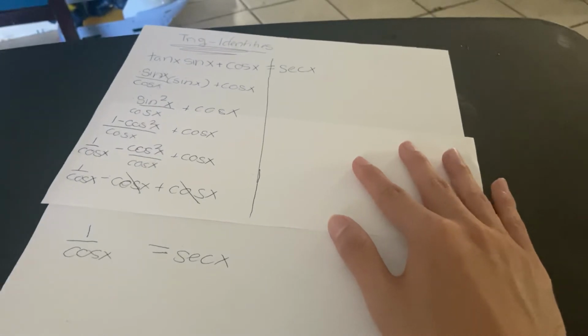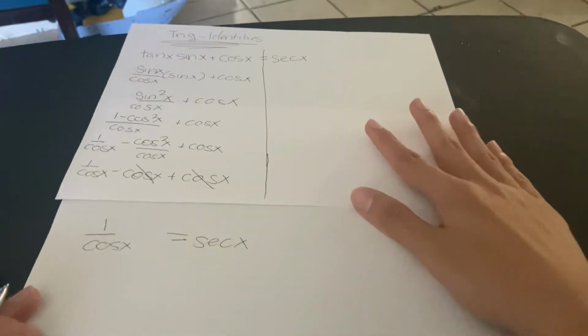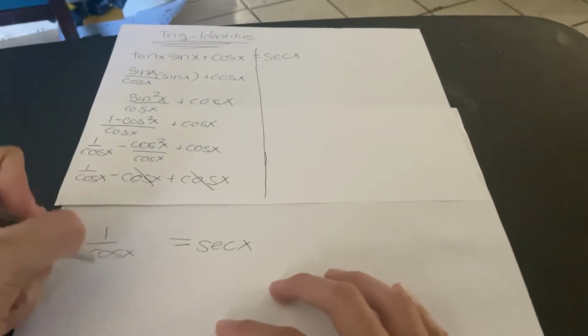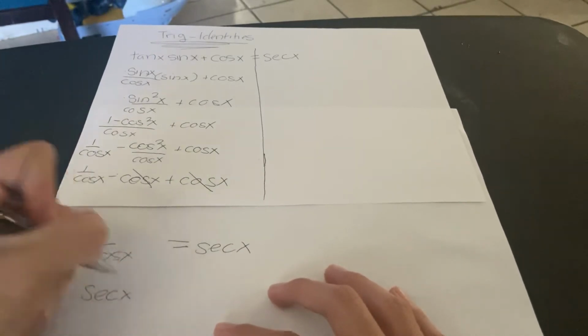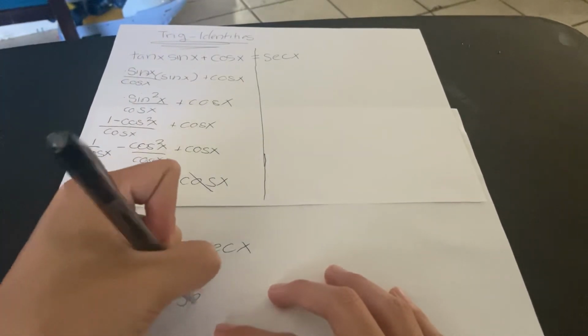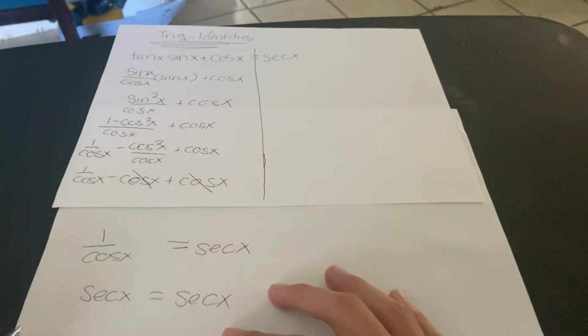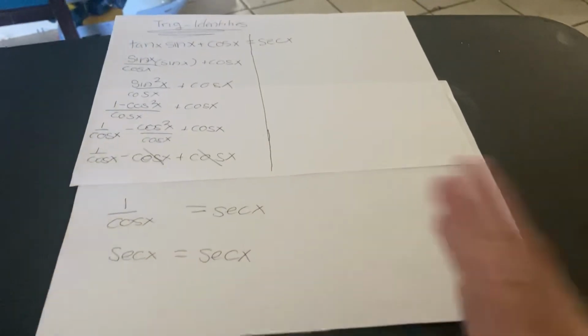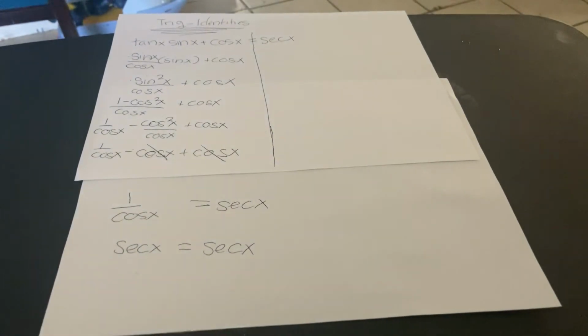And if we do know a little bit of our trig, we know that this equals secant of x. And boom, they equal each other. And that's it, you're done. That's basically how you just mess around with this.